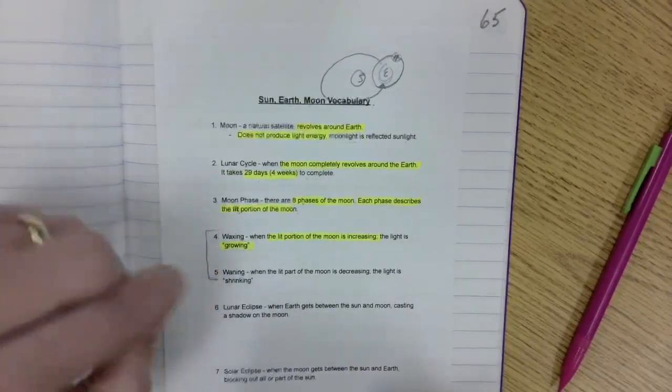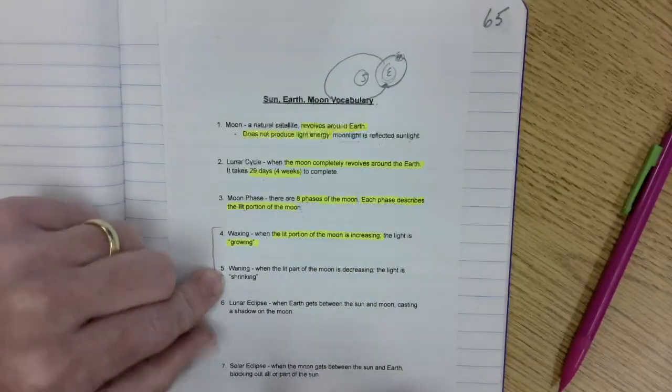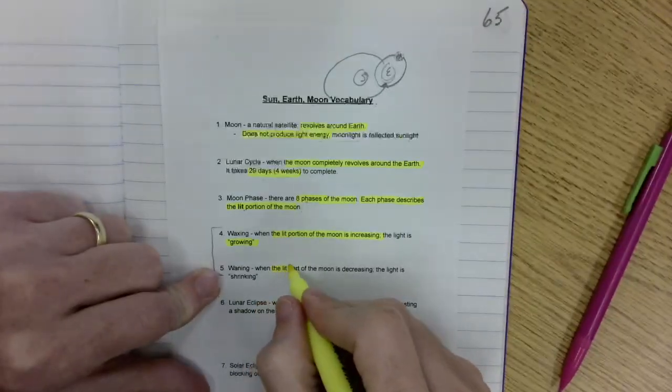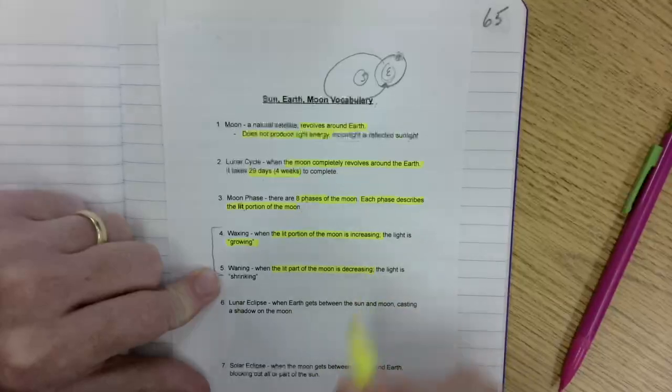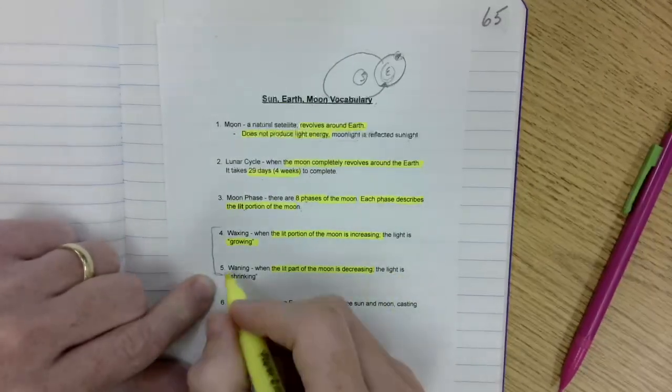Waning is the exact opposite. Waning is when the lit portion of the moon is decreasing, and it makes it look like the light is shrinking.